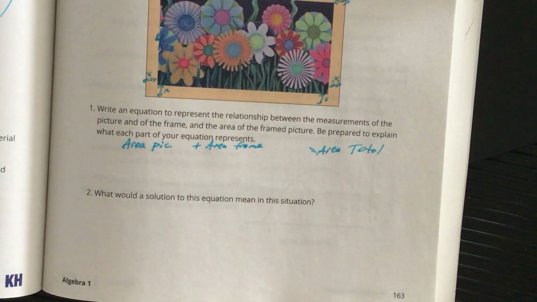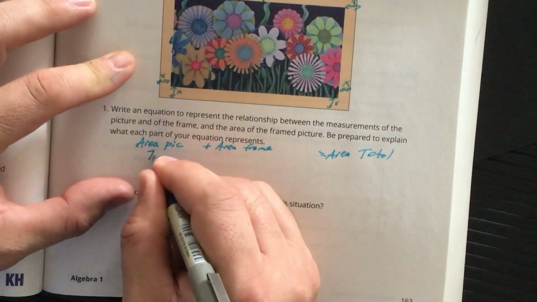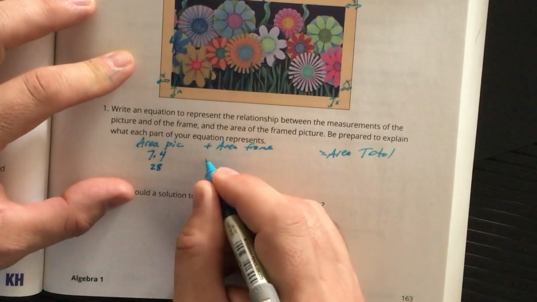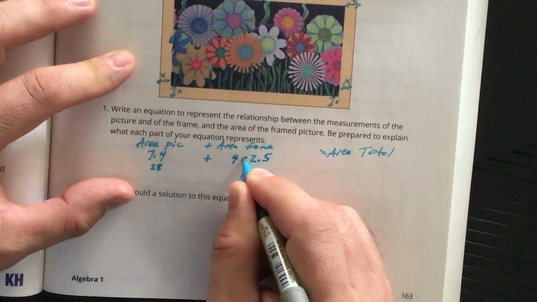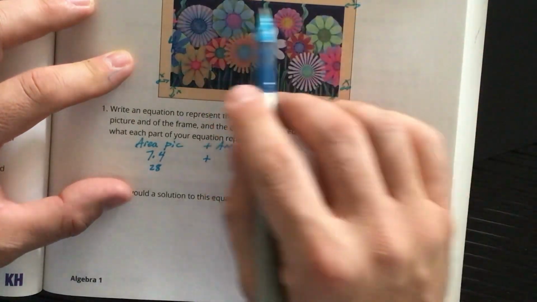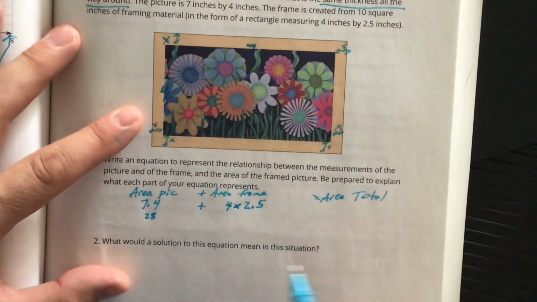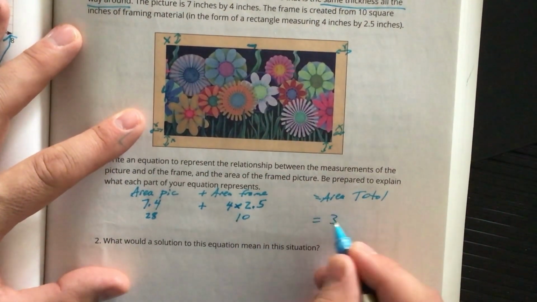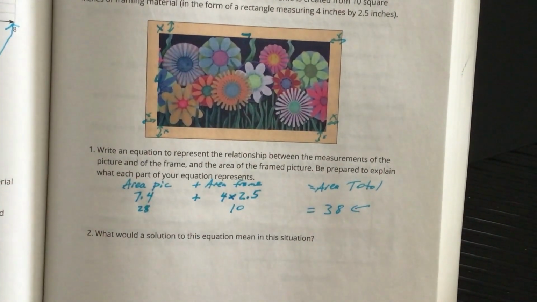Okay, so what is the area of the picture? 28. Area of the frame? Tells you the frame, that's what you mentioned, Caleb, up above. It's 4 by 2.5. 10, so our total area is 38. And so we're gonna use that. Would the units be inches squared? It would be square inches, yes.